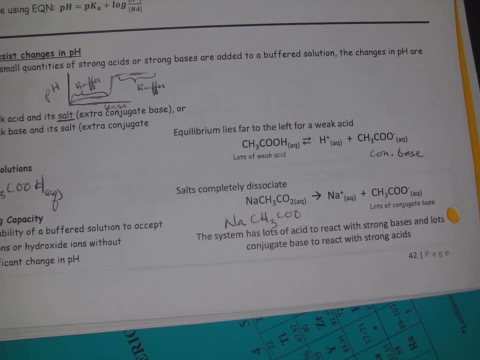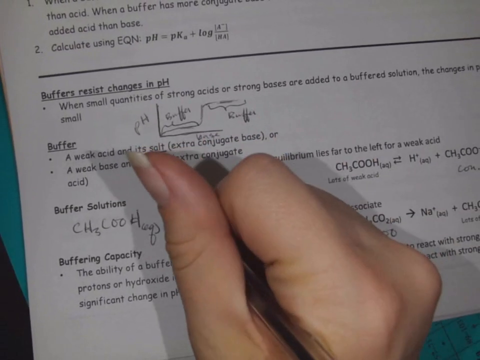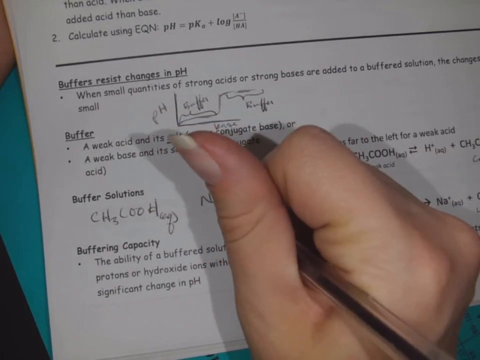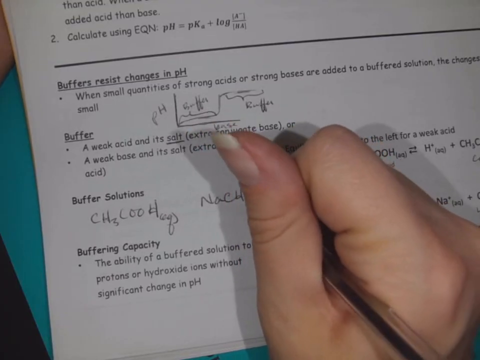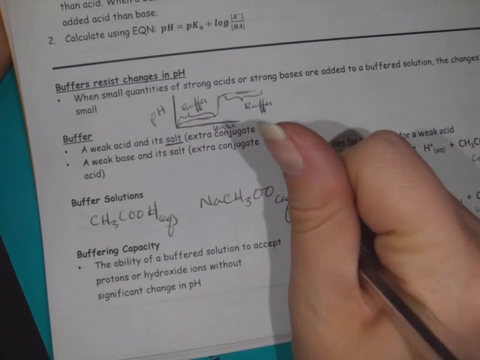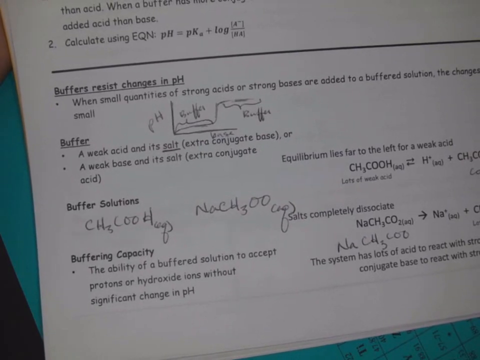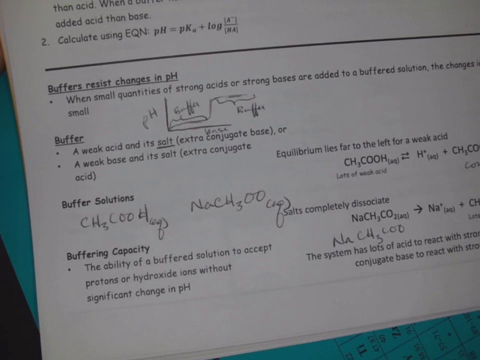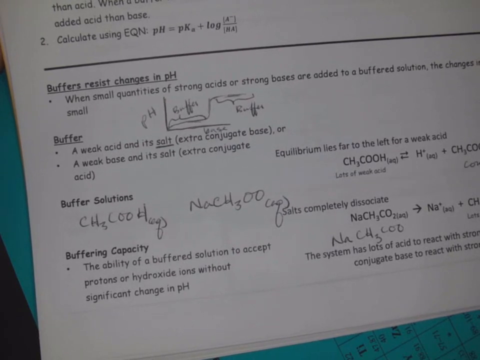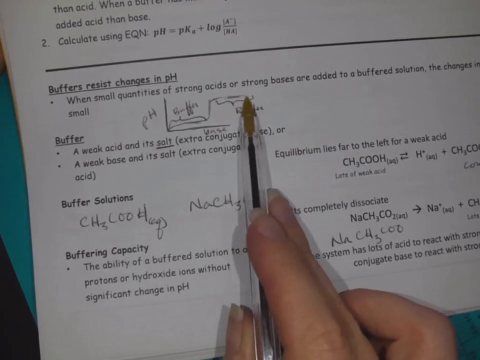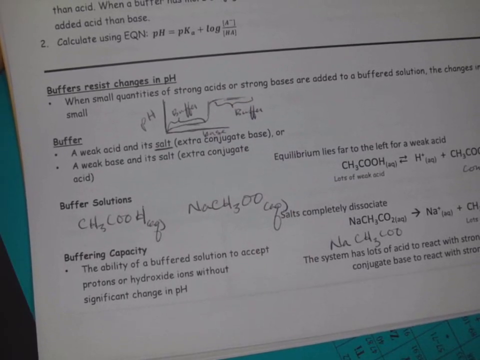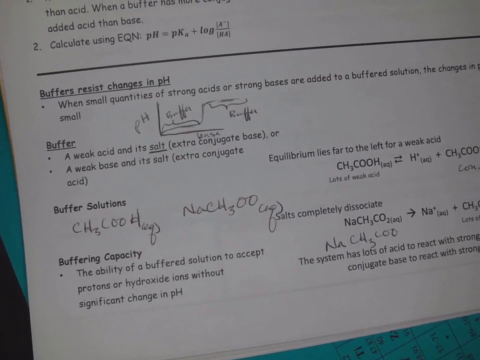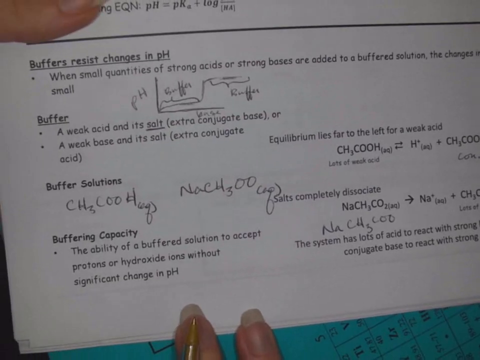So that would be a great example of two items we could combine together. We could take this weak acid and then a salt that happens to contain the conjugate base in there. And that would be a great buffer, okay? So buffers are a weak acid with its conjugate base, usually combined in an ionic compound. And another place that a buffer can be is a weak base with its conjugate acid, usually in the context of a salt. Okay?